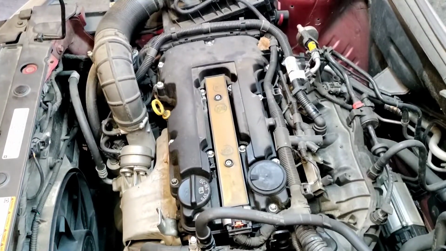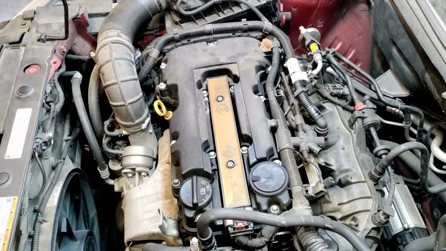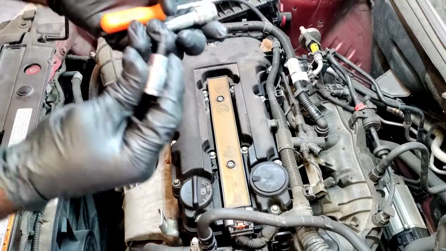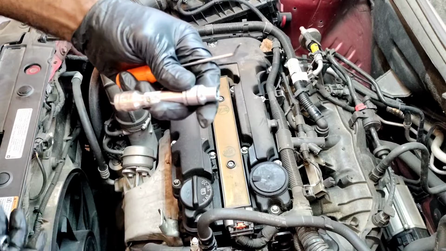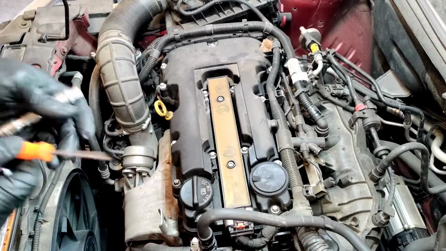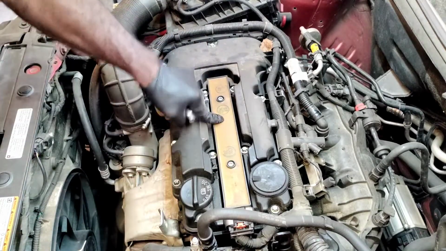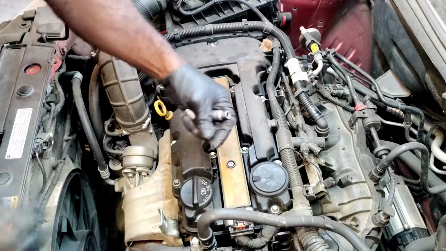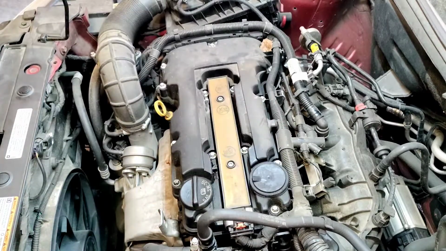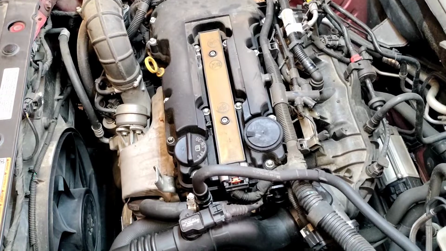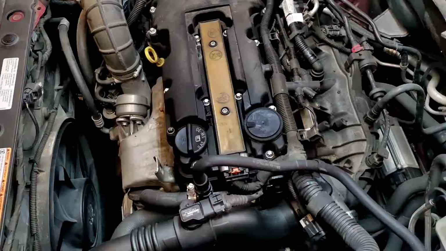All right, here we go. Let's start tearing this down. I got a T30 and an E10 here. These are what I'm going to use, and the little pick. So I'm going to use the T30 to get the coil packs out. I'm going to ideally be pretty careful with this joker. So zoom in on that.